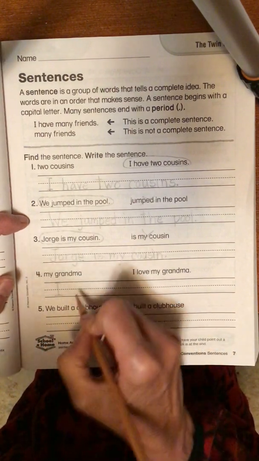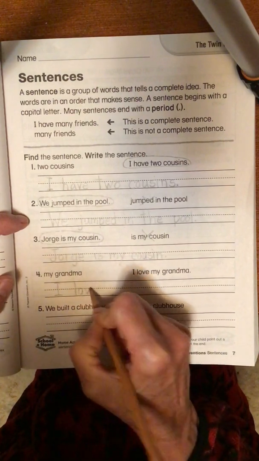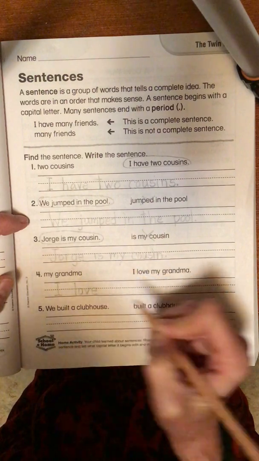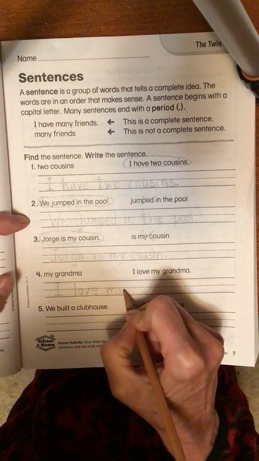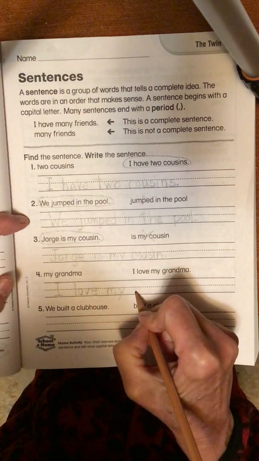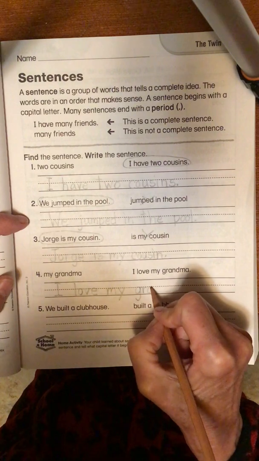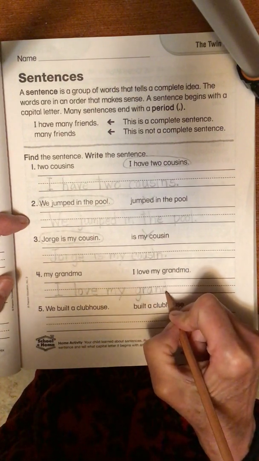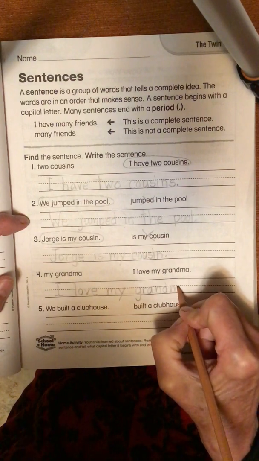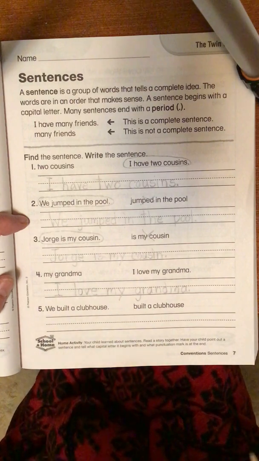If I just say my grandma, you're going to be thinking in your head, what about my grandma? You can watch me write the sentence, then pause it so you can write the sentence. Don't forget that period at the end.